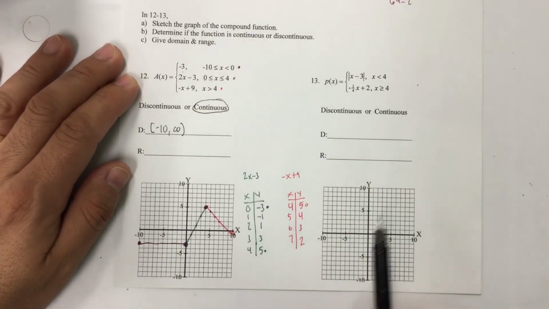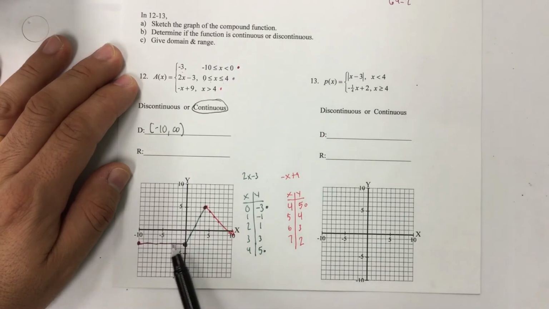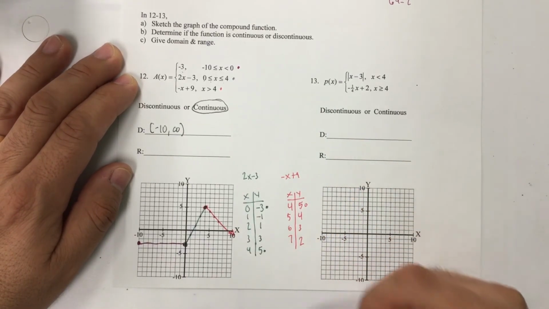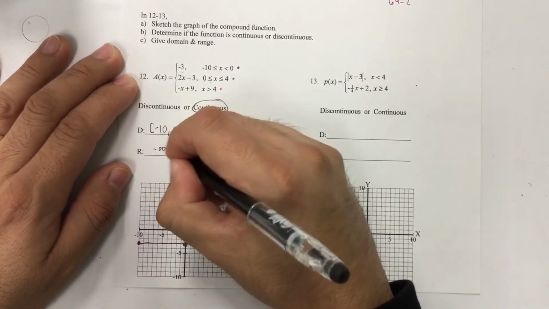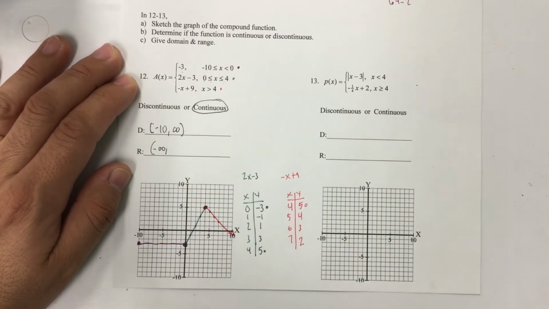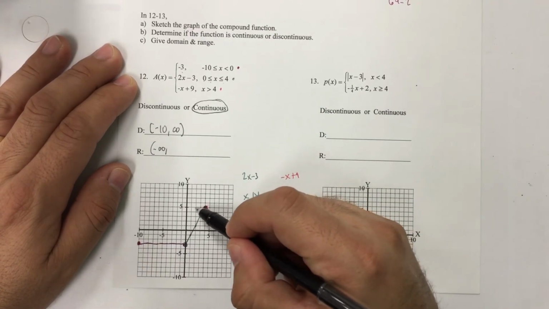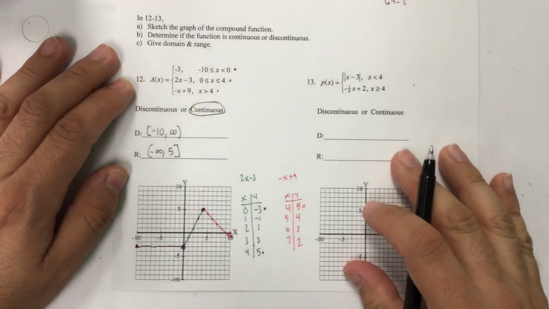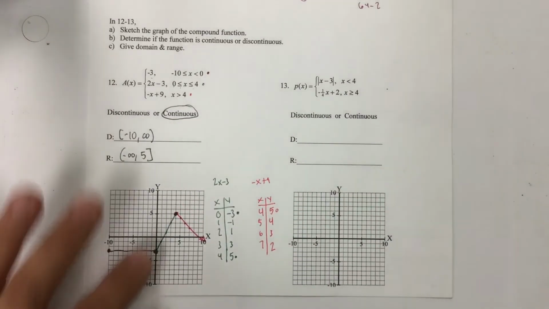For the range, be careful here, this is not the lowest point. This arrowhead goes towards negative infinity. So be careful, this arrow may be higher, but it does go down to negative infinity. The highest point is this here, which appears to be at positive 5, which is going to be a bracket. So there you go for that one.